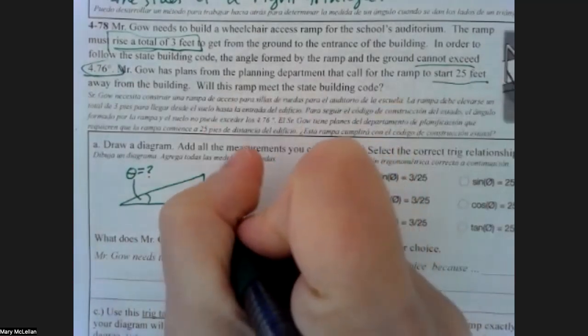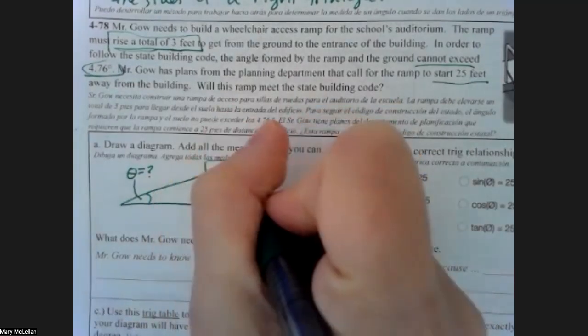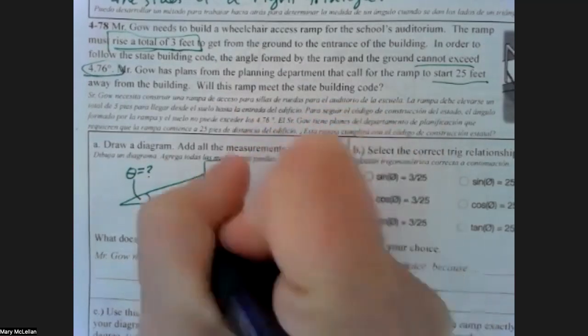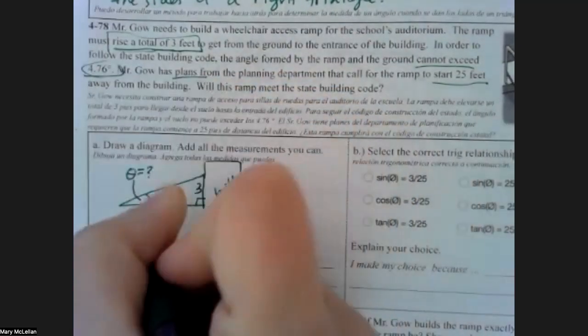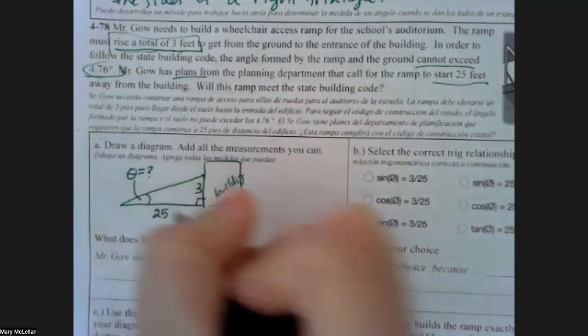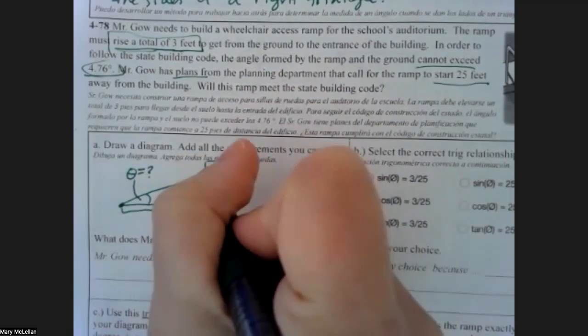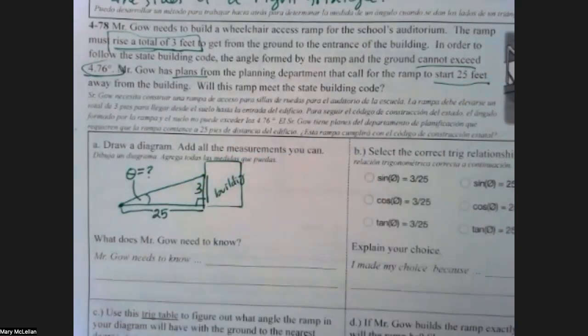Okay, so it's going to start. This is the building. And my ramp needs to rise 3 feet. And my plans are to have it start 25 feet away from the building. So this distance here would be 25 feet. And this distance here would be 3 feet.